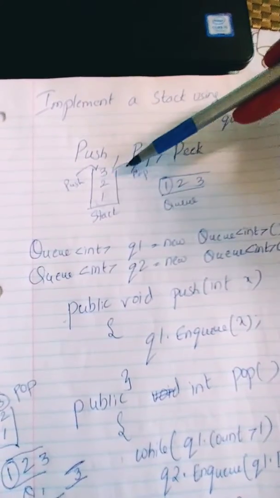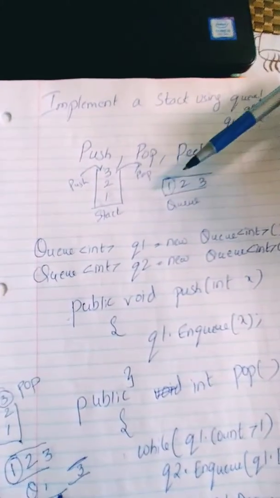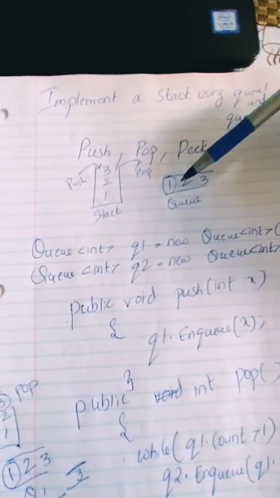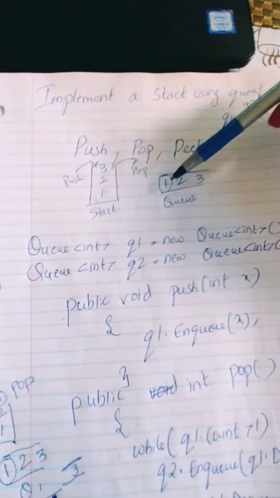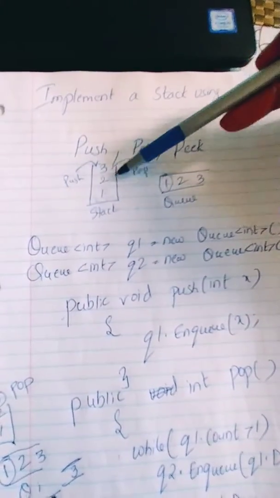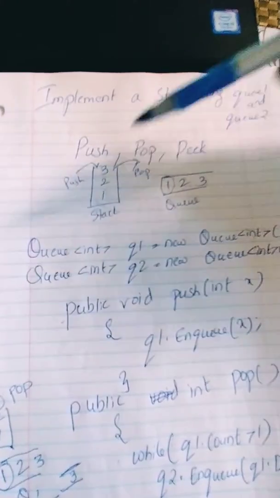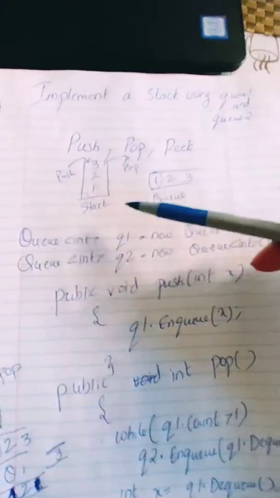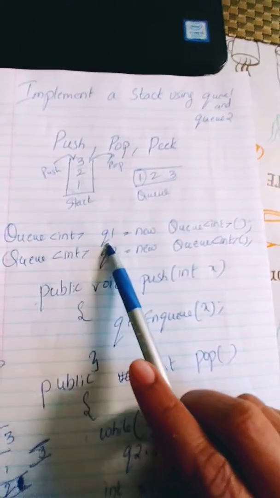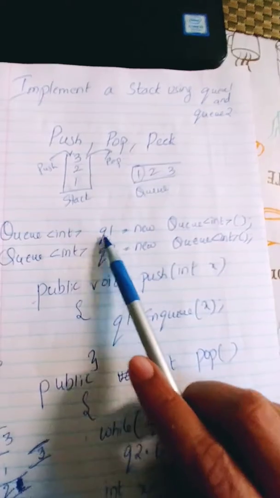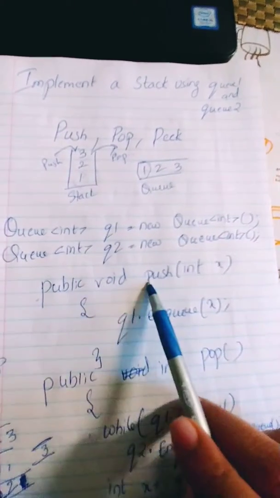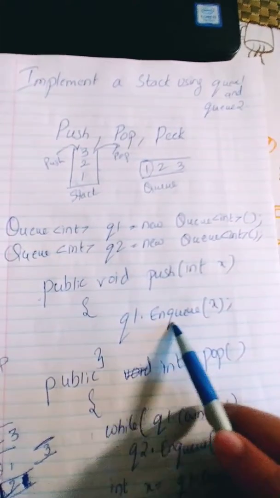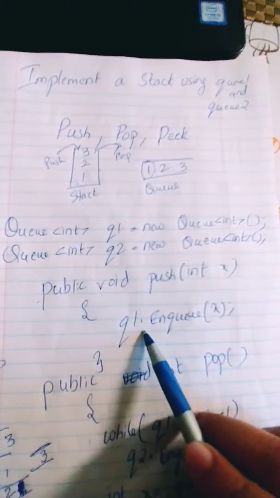When we want to implement push with a queue, how do we do that? It's just the same way as a stack. When we enqueue into the queue, it's just like pushing the element into the stack. So the push operation between stack and queue is almost the same. We can see this here. We are initializing two queues, Q1 and Q2, and for push, we just enqueue into the first queue, which is Q1.